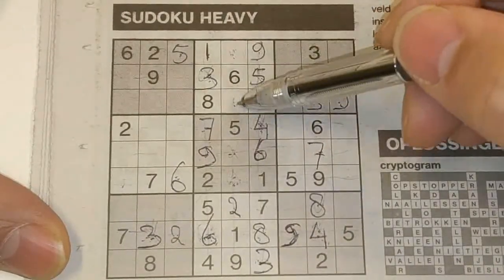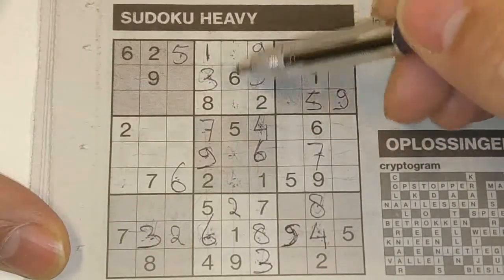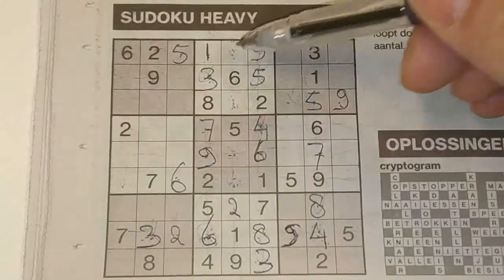Here we have 4 and 7. I cannot fill this yet.